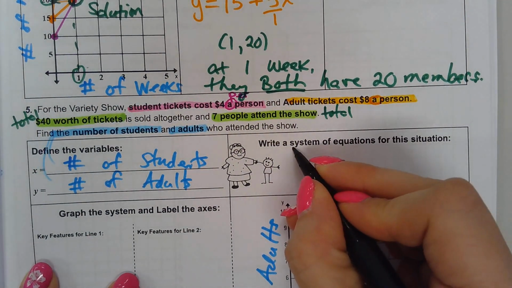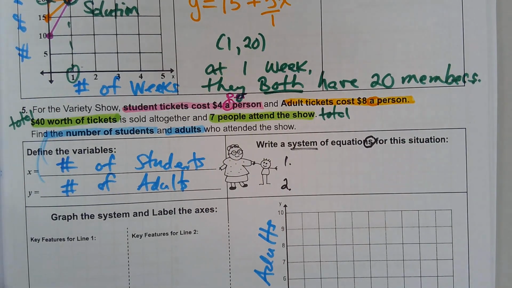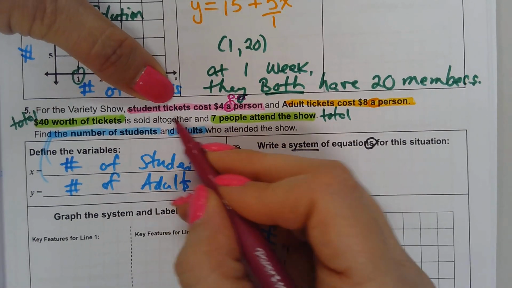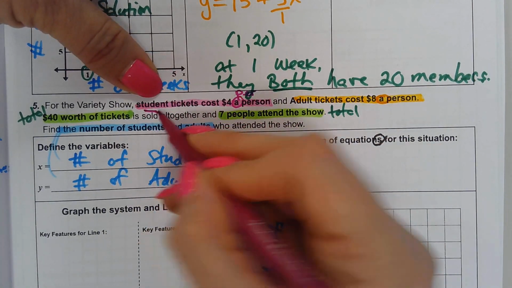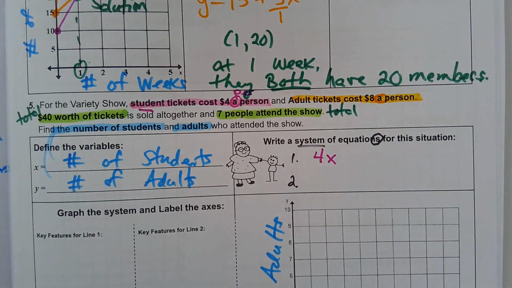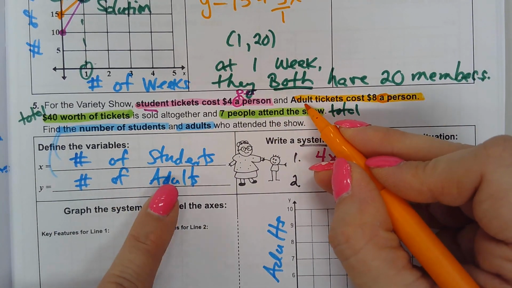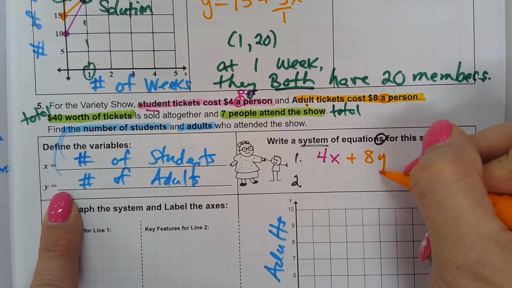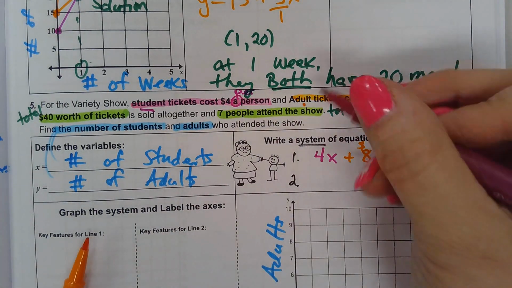Okay. A system of equations means 2. The first one says student tickets, $4 each student. That's 4x. And adult tickets are $8 for the adult. Adults are Y. Okay, now this is dollars, and this one is dollars.